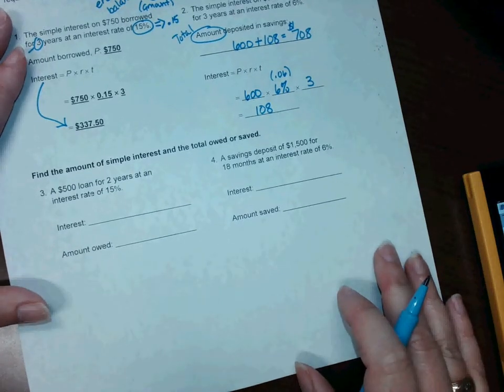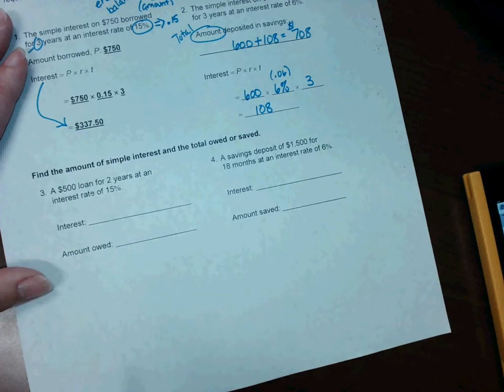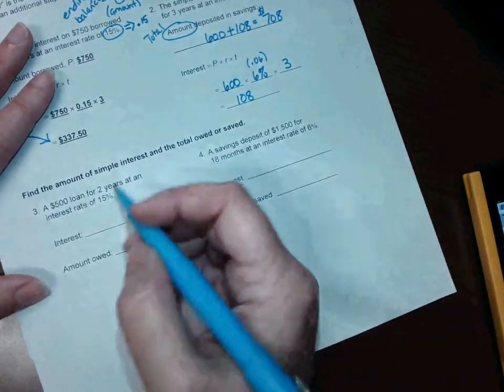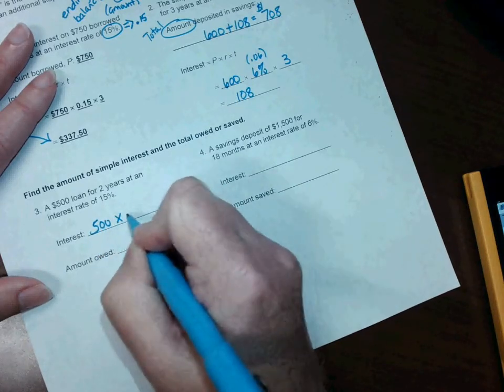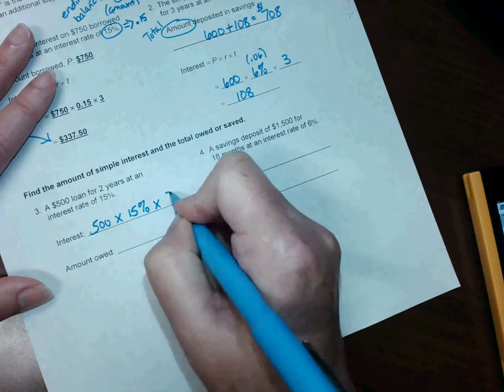All right, so let's look at this. $500 for 2 years and an interest rate of 15%. So for my interest, I'm going to do 500 times 15%, PRT, right, times 2.